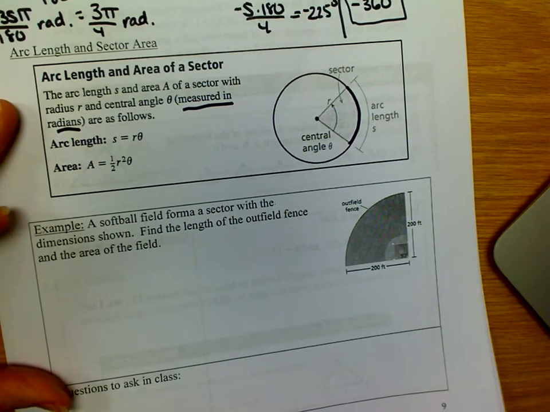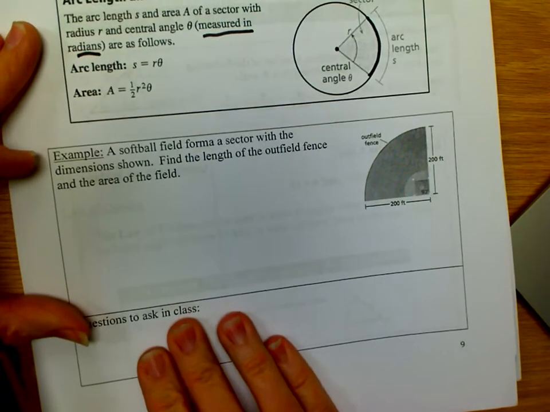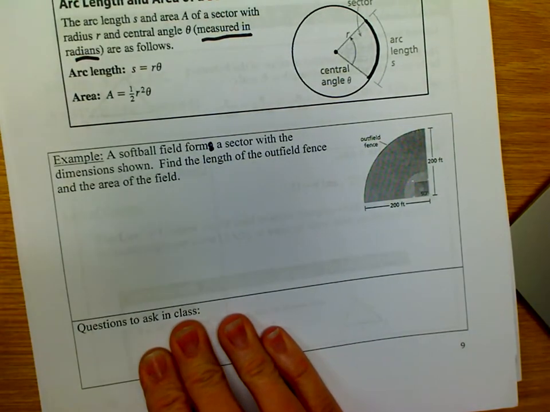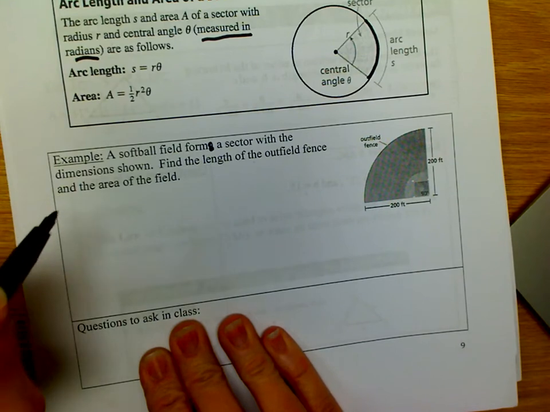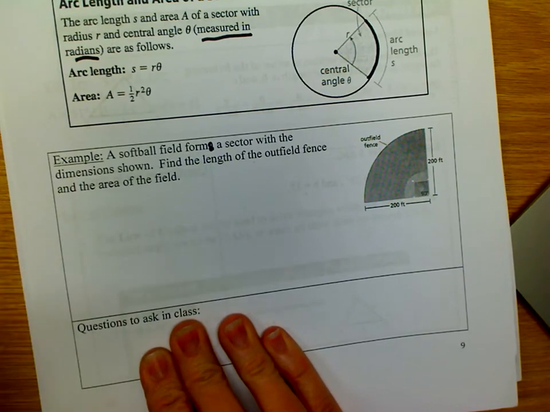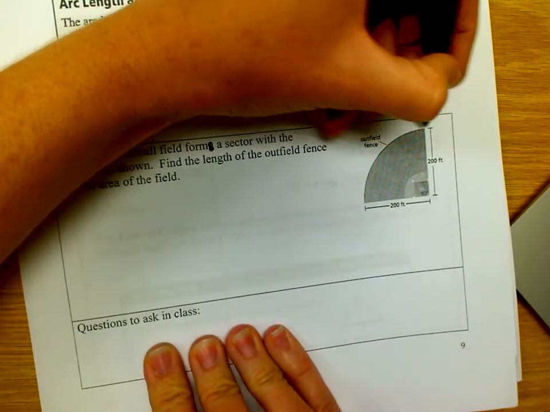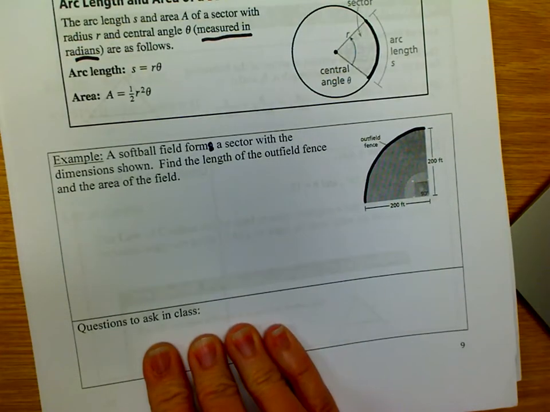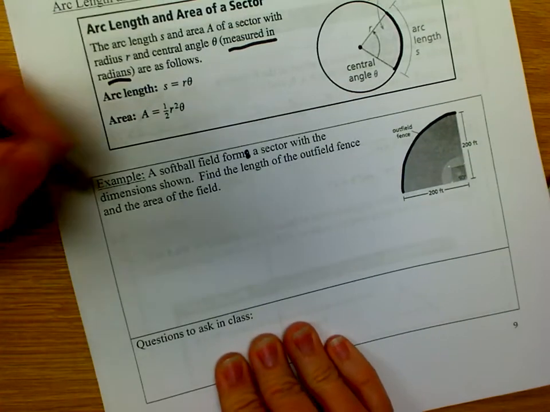All right, so let's look at this example down here. It says a softball field forms a sector with the dimensions shown. Find the length of the outside fence and the area of the field. Well, the outside fence, that is going to be our arc. So we are going to use our arc length formula.